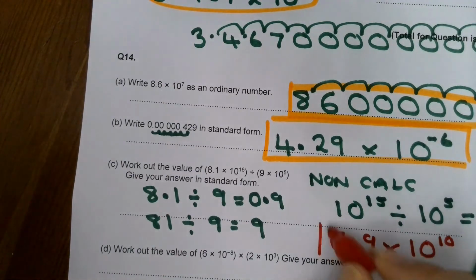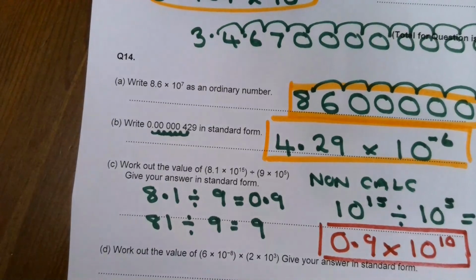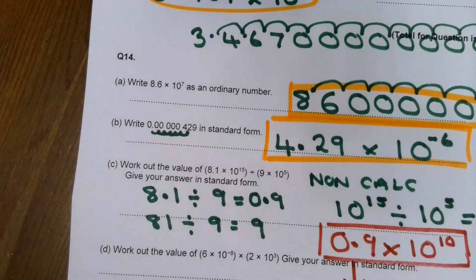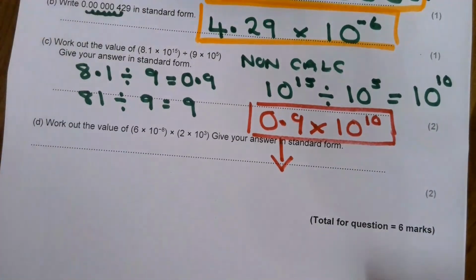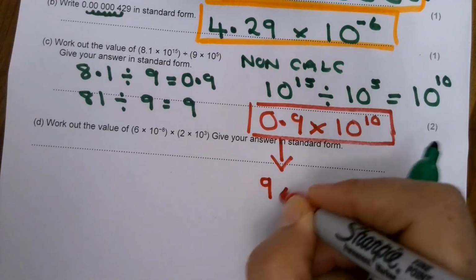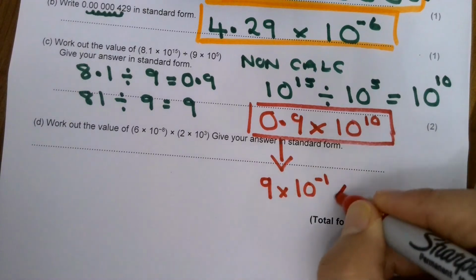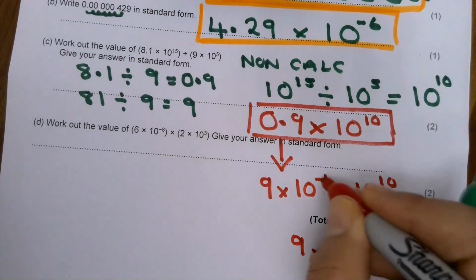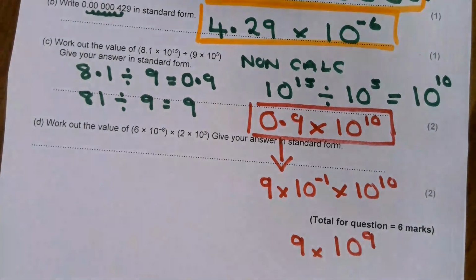Now you ask yourself, is this in standard form? No, it's not, because my first number has to be between 1 and 10. So I'm going to change this: 0.9 is 9 times 10 to the minus 1, putting that into standard form. And now I'm going to add my powers, and this is my final answer.